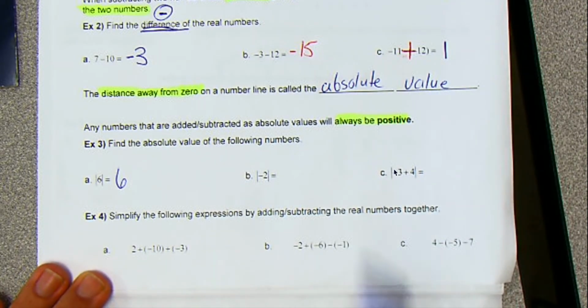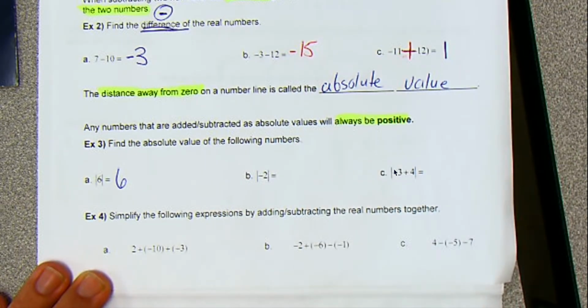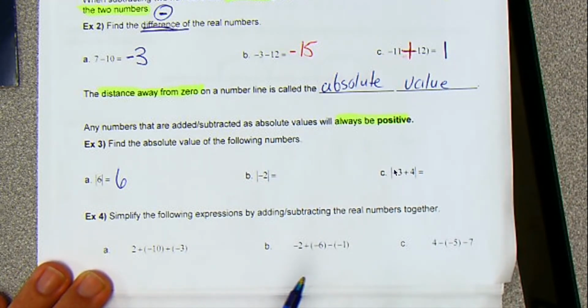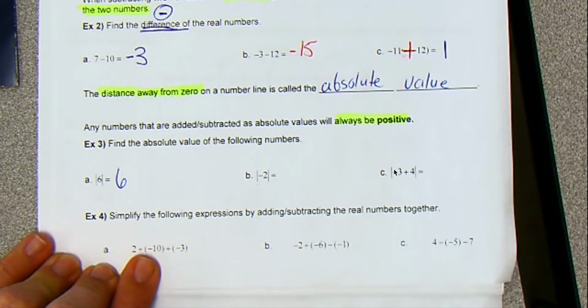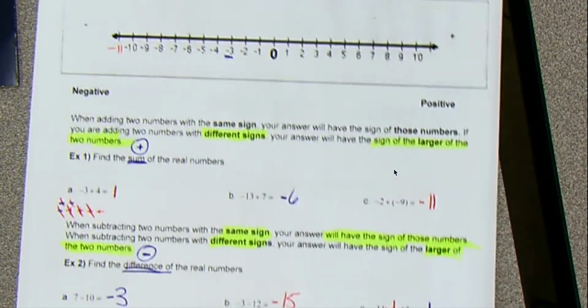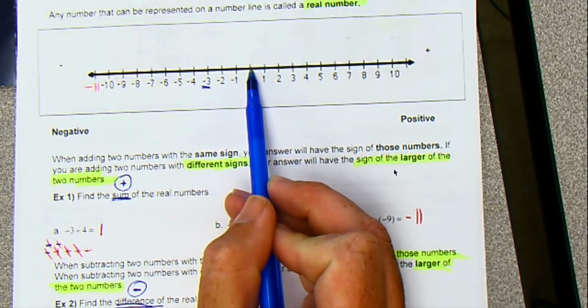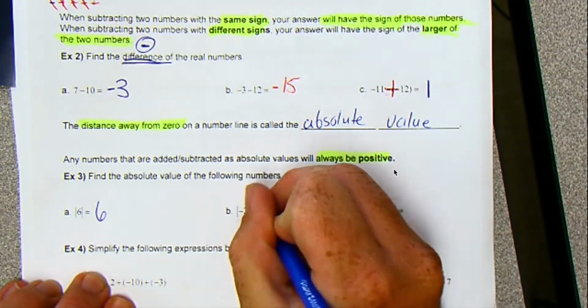All right. Here for B, we have the absolute value of -2. Anytime we see these two lines, that means absolute value. So this means we are finding the absolute value of -2. We are finding the number of spaces -2 is from 0. So we go back up to our number line, we find -2, we count to 0: 1 space, 2 spaces. -2 is 2 spaces from 0. So the absolute value of -2 is 2.